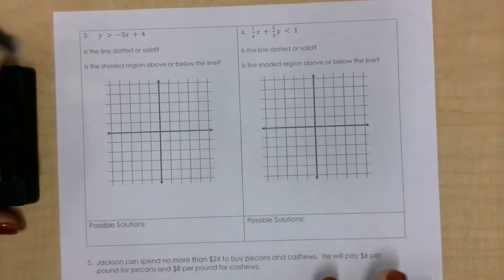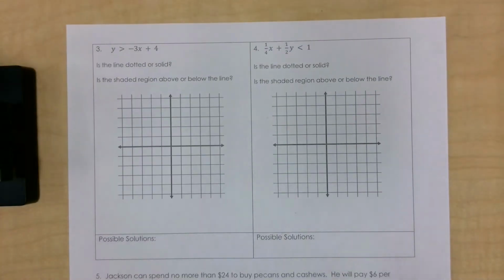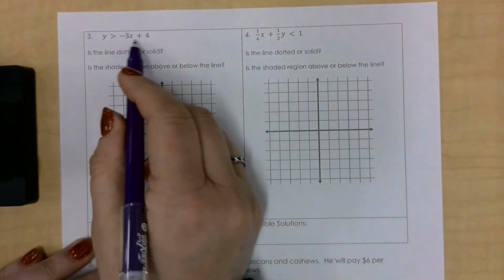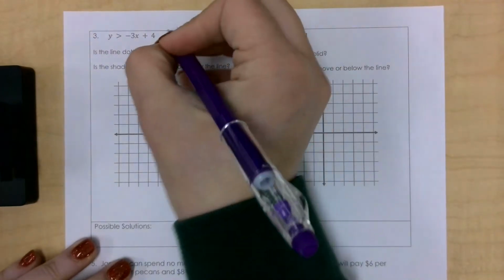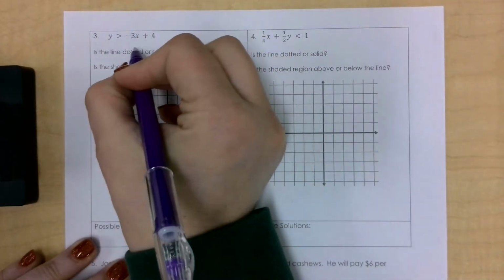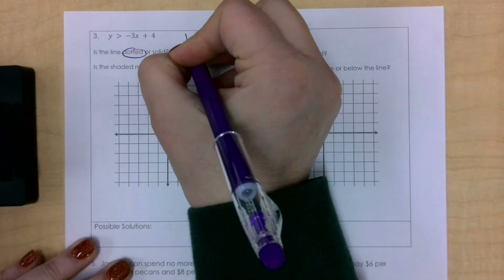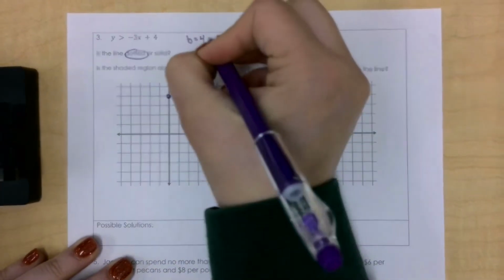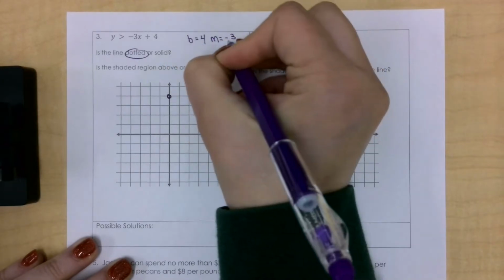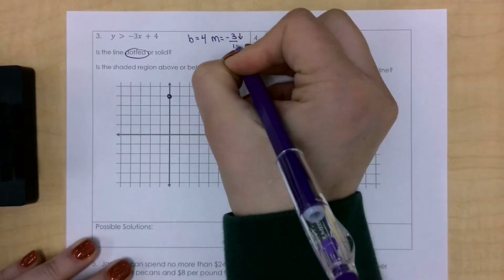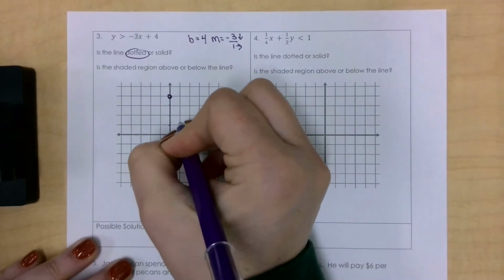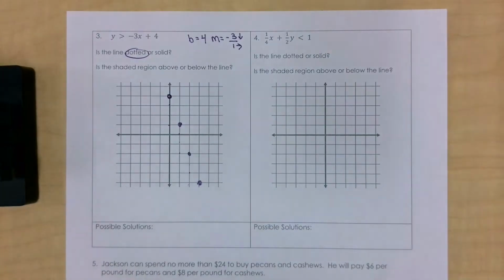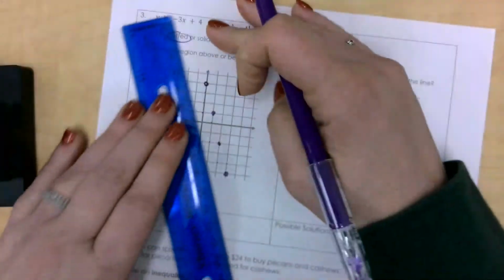So we have 2 more examples. What I'm going to do is let's determine some of the elements, and then you can try these on your own. This is going to be using slope-intercept form. I know that it's a greater than, so it's going to be a dotted line. B equals 4, so I can plot that at 4. And m equals negative 3. Put that over a 1, so I will go down 3, right 1, down 3, right 1, down 3, right 1. Dotted line. Here we go.